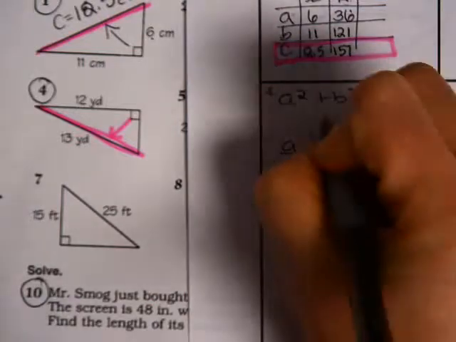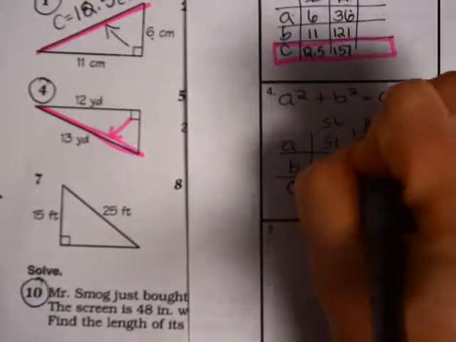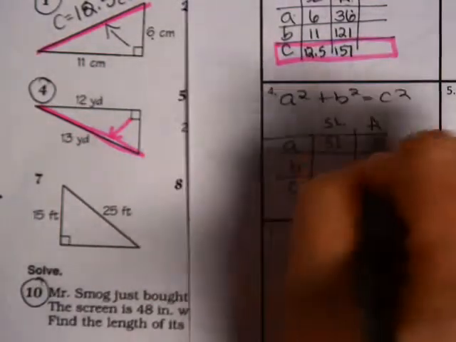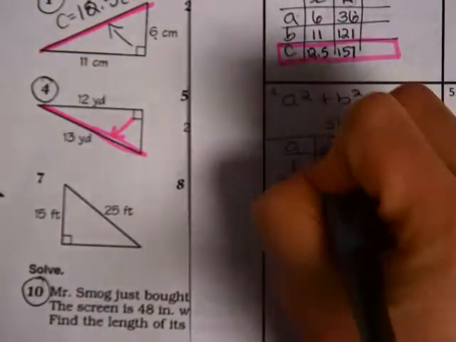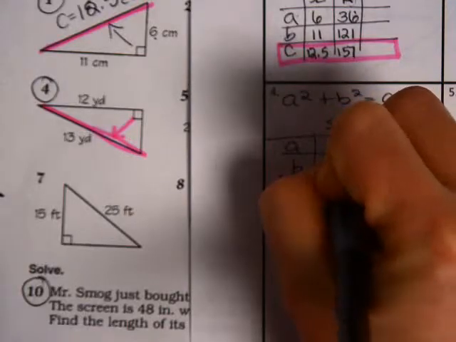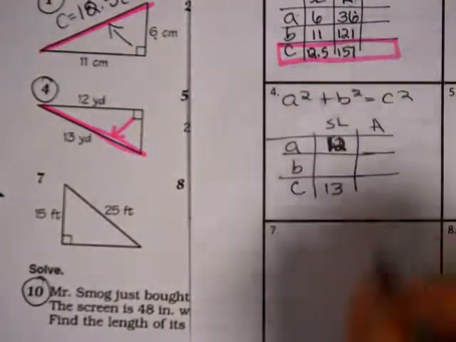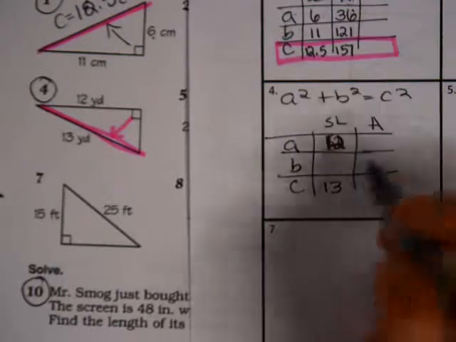Side length, side length, area. Alright, 13. This we're going to say is 12. So that is 12. And I don't know B.